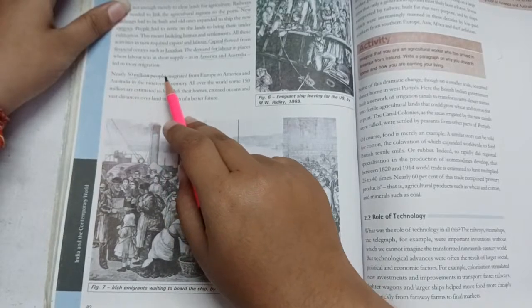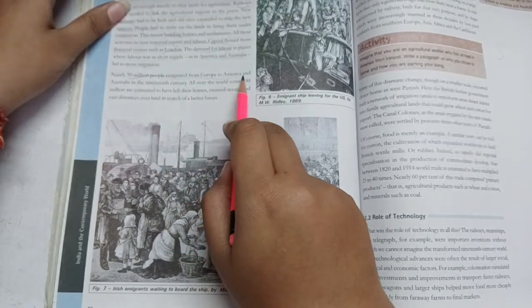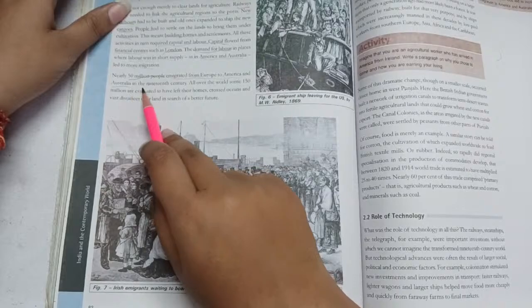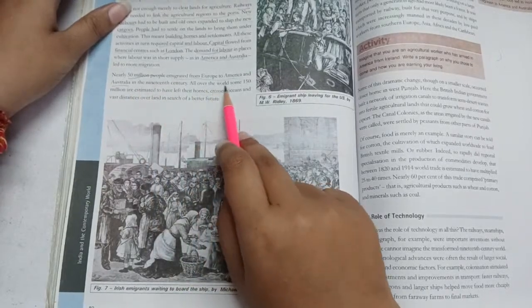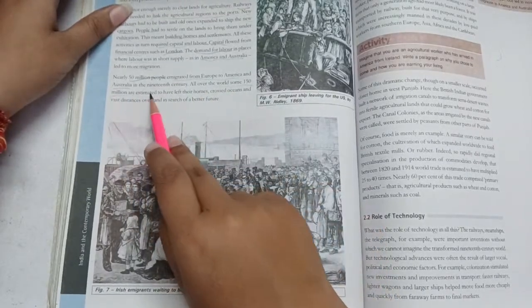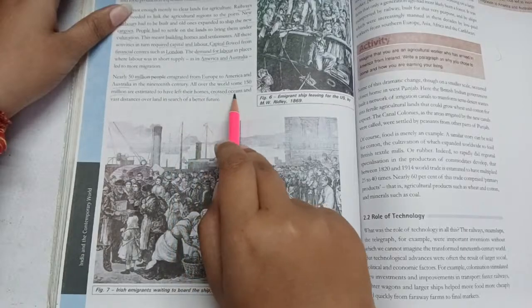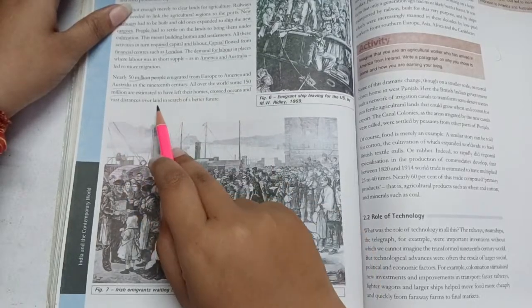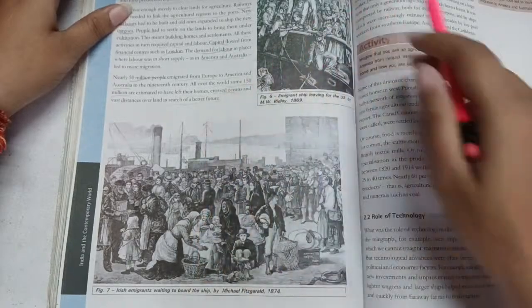Nearly 50 million people emigrated from Europe to America and Australia in the 19th century. All over the world, some 150 million are estimated to have left their homes, crossed oceans, and vast distances over land in search of a better future.